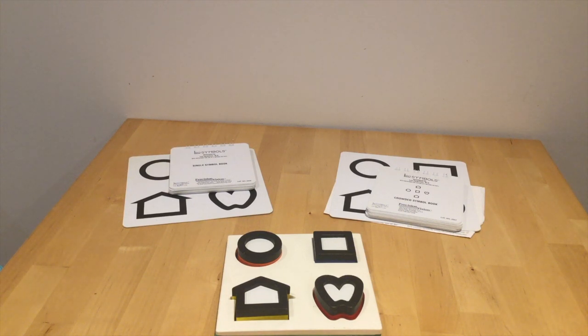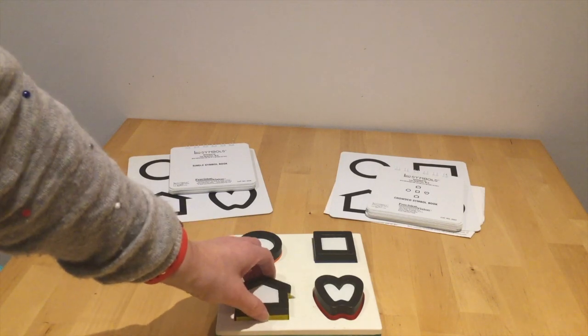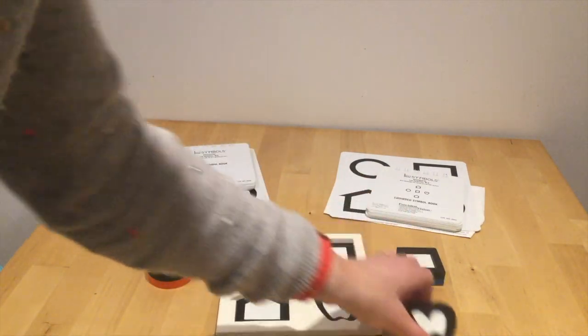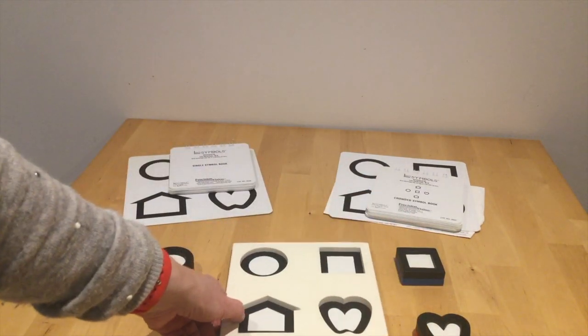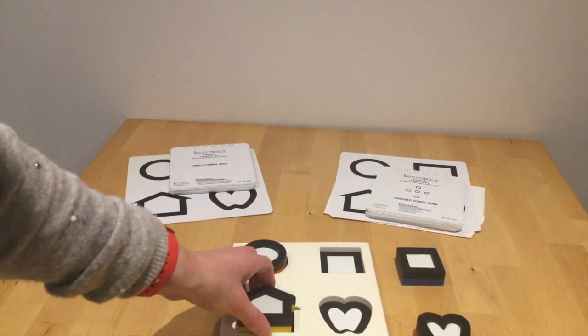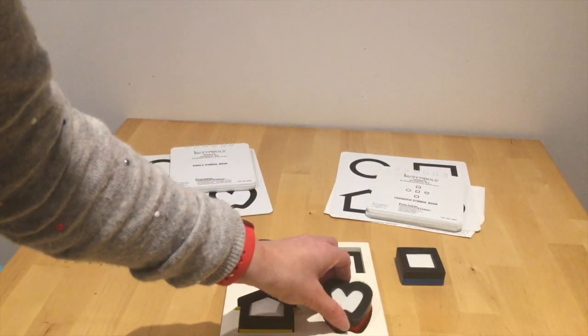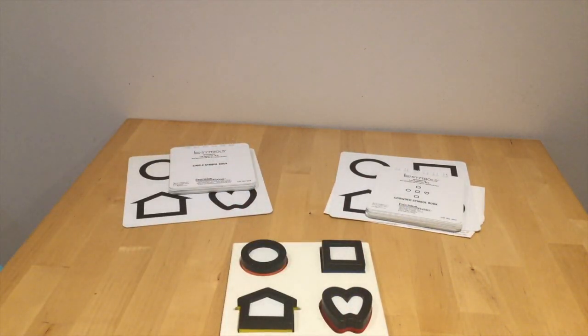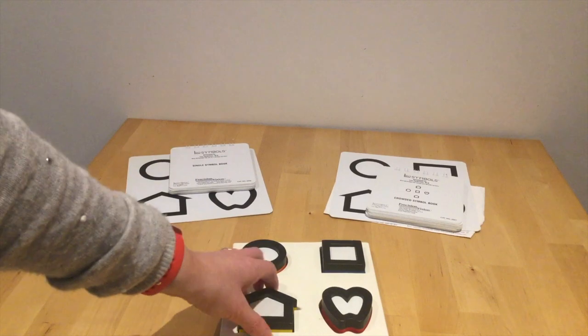Before we look at any of the assessments on the table, let's have a quick look at this puzzle. It's quite a nice little puzzle. You can play with young children to get them to match up the shapes and start giving them names as well, if the child or young person has language abilities.